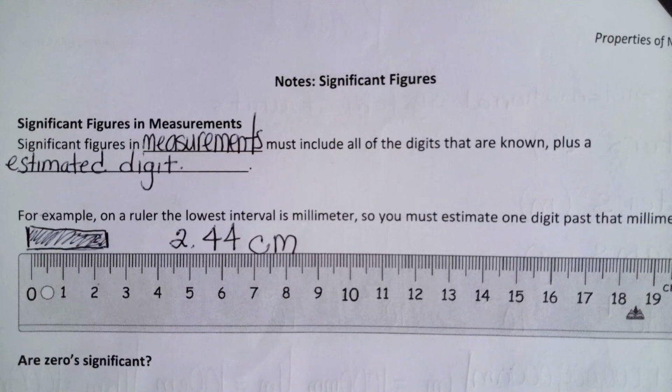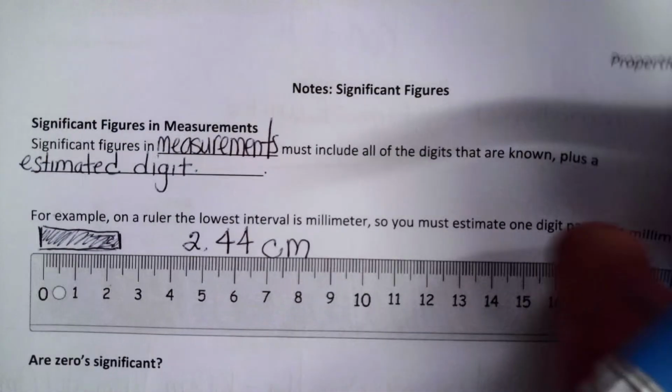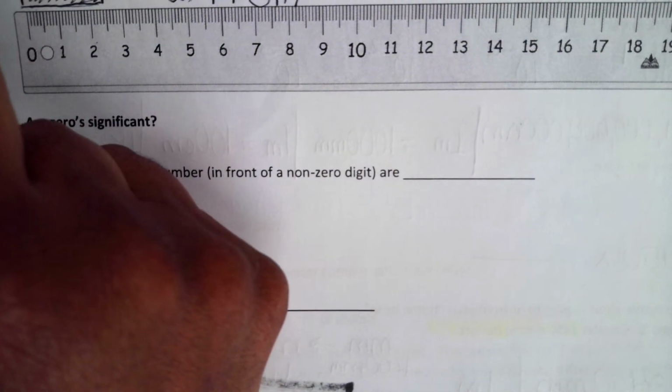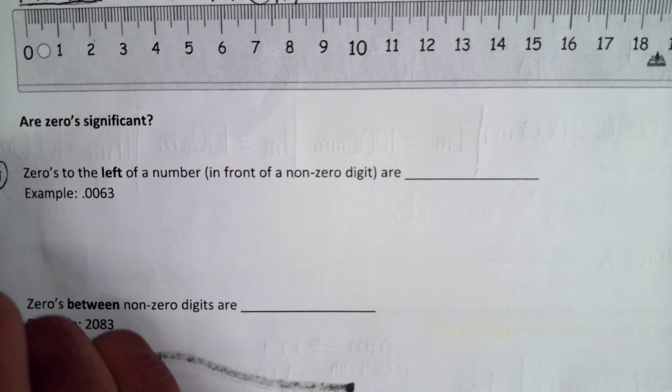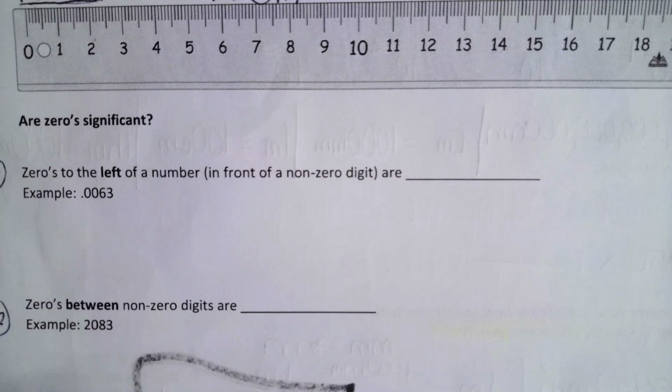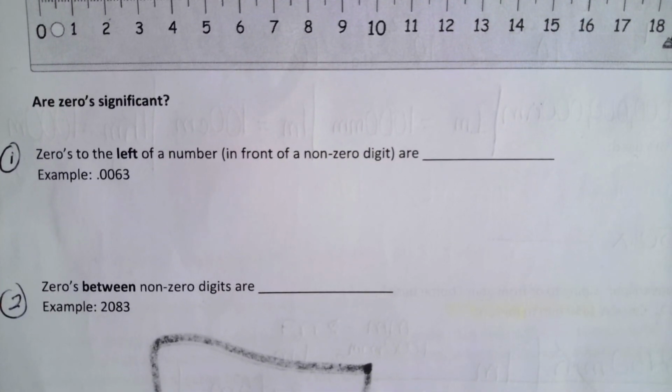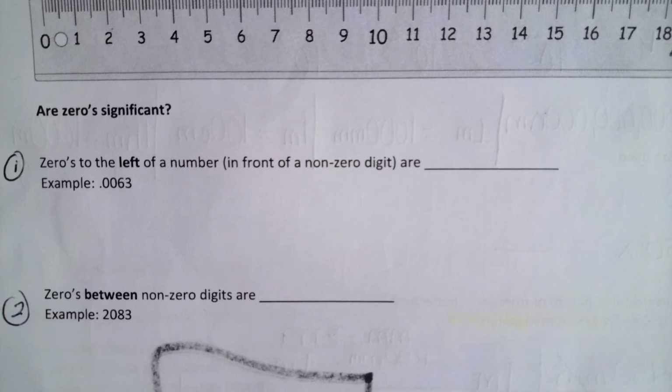All right, so we're going to get into the rules. The next set is where you want to pay attention. These are the rules, and then 1, 2, 3, 4. I just numbered mine. So it's going to seem weird at first, but when we add, subtract, or use it in a calculation, it will make sense.